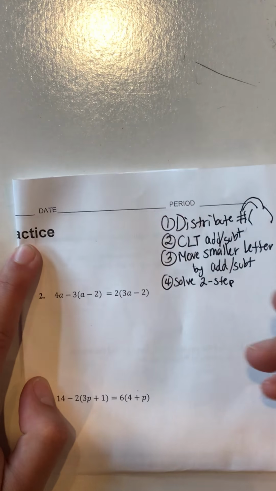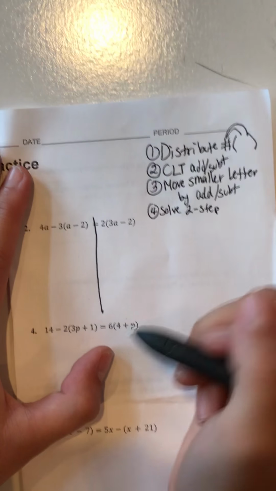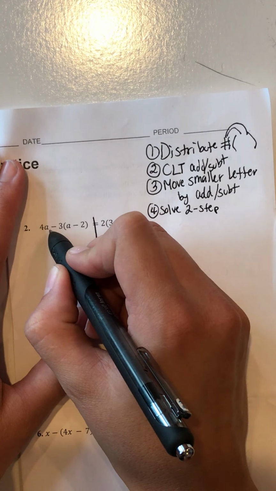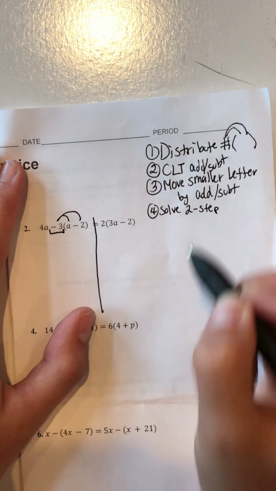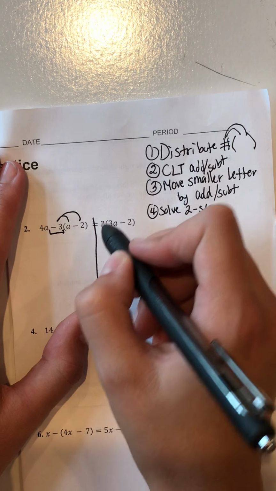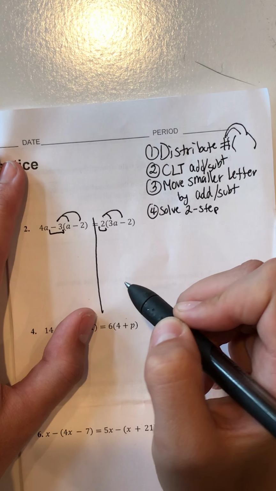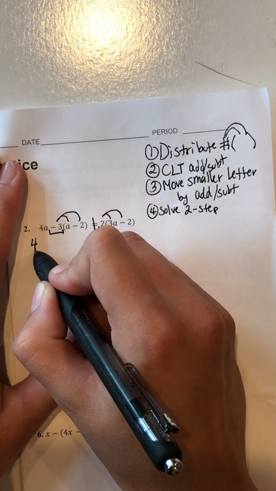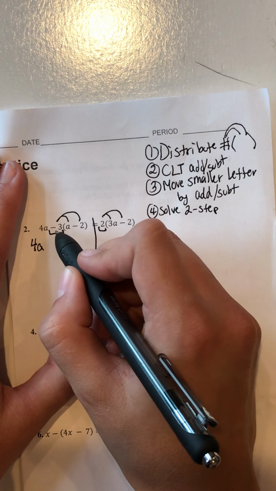So if we look at example number 2, or problem number 2, since it's an equation, we drop the line down the equal sign. I know that I have to distribute a -3 to both terms inside the parenthesis, and I also have to distribute a 2 to both terms inside the other parenthesis. Anything that is not part of the distributive property drops down, such as the 4a.